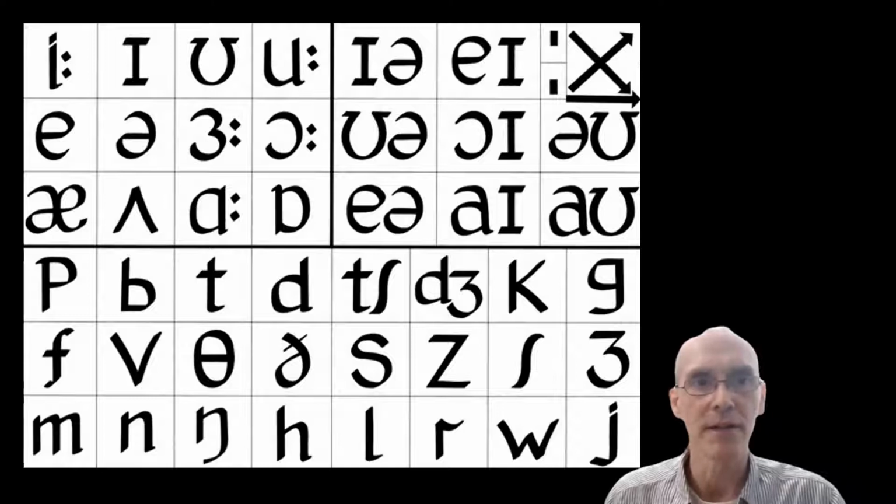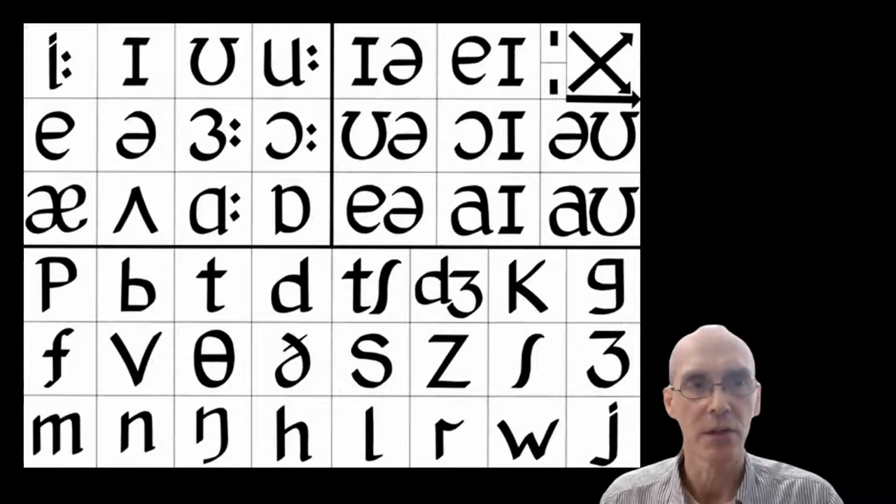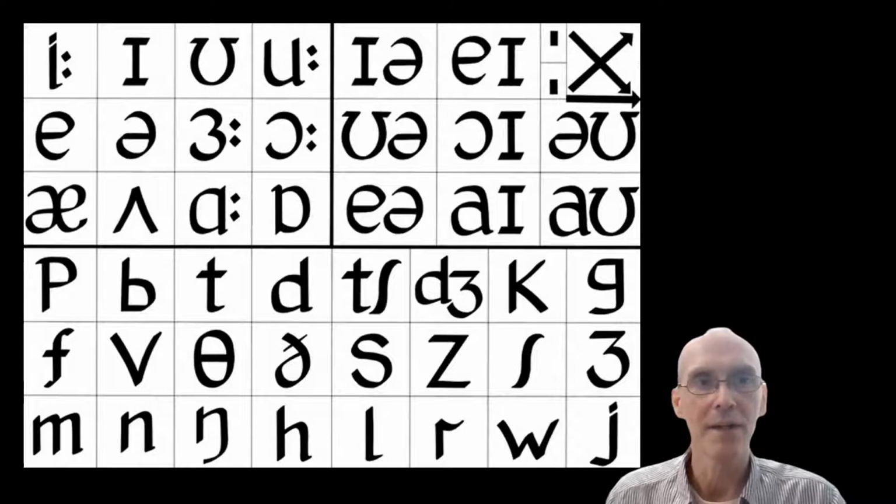I'm going to pronounce the sounds with 2 dots. So top left, then to the right of that, then below it, next to the one that looks like a 3, and the one below that looks like an A with 2 dots. So we can see each of those is a long sound.